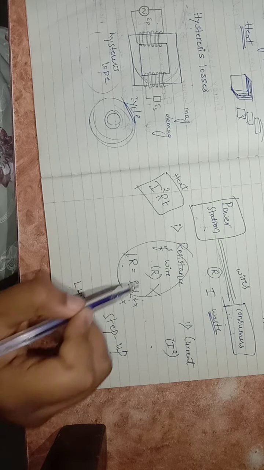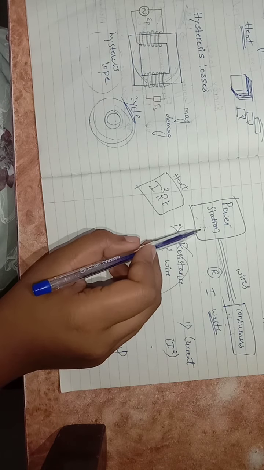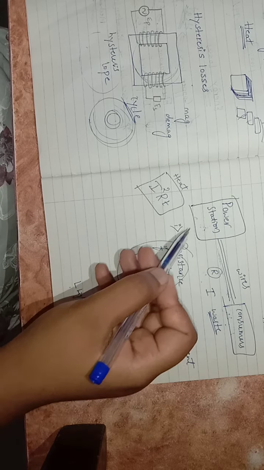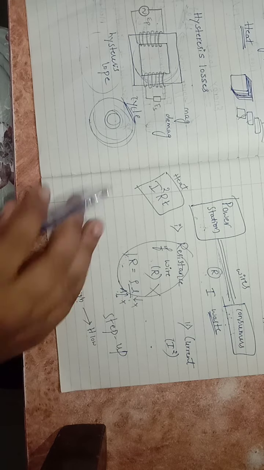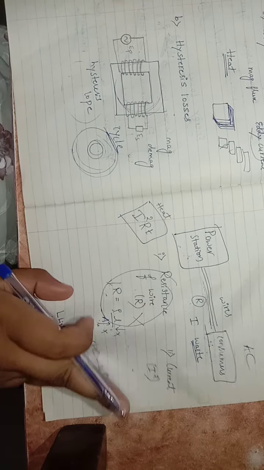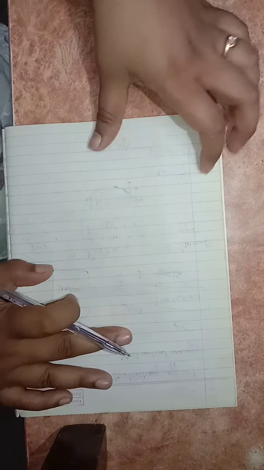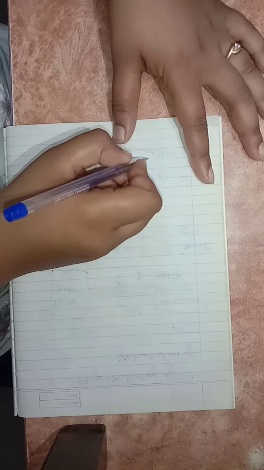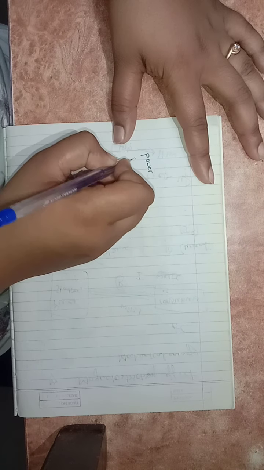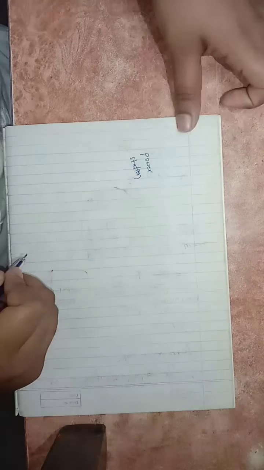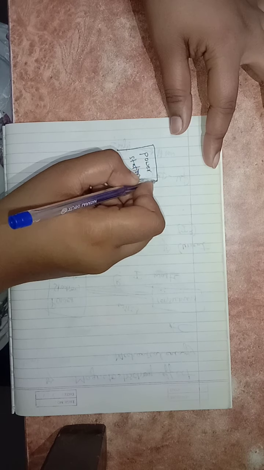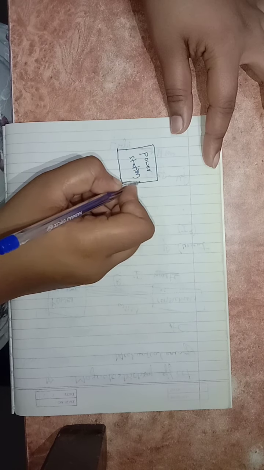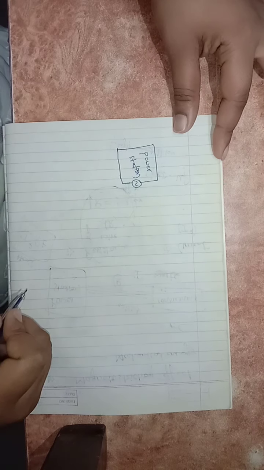So whatever electrical power is generated at the power station is applied to the primary coil of the step-up transformer. Understood? I will draw the diagram here. See, initially we are having the power station. From this power station we are getting the alternating current.